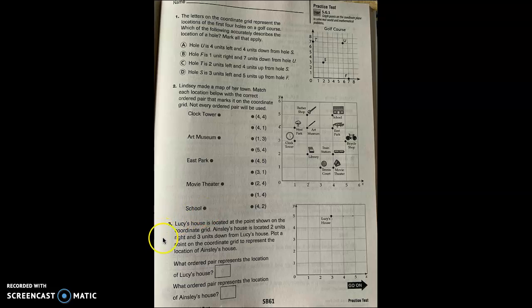For question number 3, it says, what ordered pair represents the location of Lucy's house? So again, you're going to go down to X and then over to Y and put that ordered pair. Then it says Lucy's house is located at the point shown on the coordinate grid. Ainsley's house is located 2 units right and 3 units down. So you're going to start at Lucy's house, go over 2 to the right, go down 3, and see what the coordinates are for Ainsley's house.